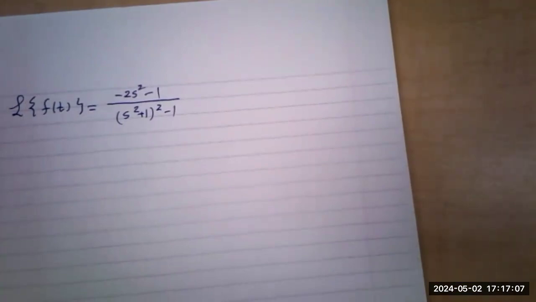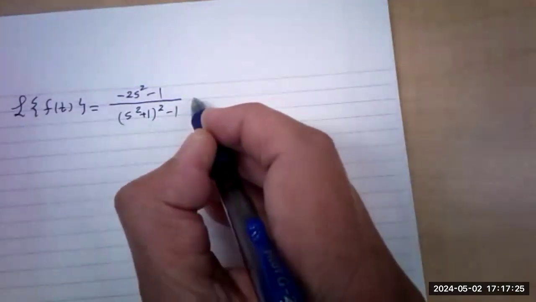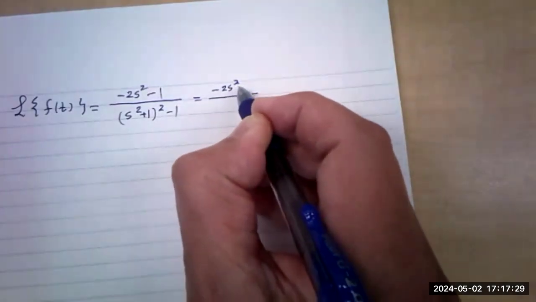And to take care of this, f of t would be the Laplace inverse of this function. Now you have to decide how we're going to find the Laplace inverse. We may simplify this one a little bit. I think that would be better if you multiply it.